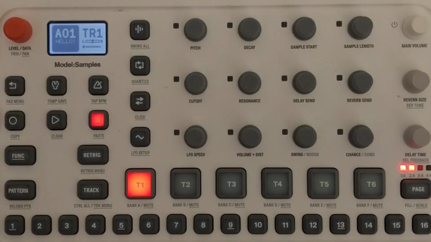Today we're going to take a look at the file management system on the Elektron Model:Samples. I guess it's similar to the Cycles as well. Okay, so Model:Samples, when you first get it, you will have a default project. That project will load up for you. You'll see it says A1, so A01.